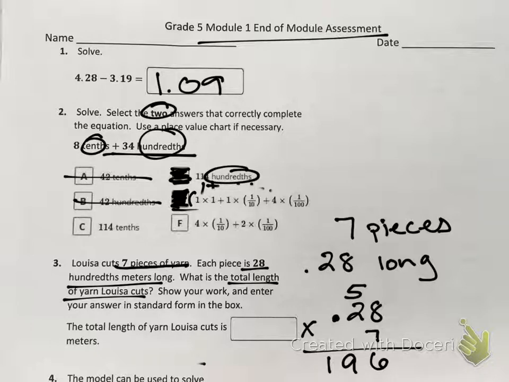So we have 196 hundredths. And then we're going to convert that back to decimal form or standard form. So we have 1. Oh, my bad right there. It should be 1.96 meters long. So 1 and 96 hundredths meters. That'll be the total length.